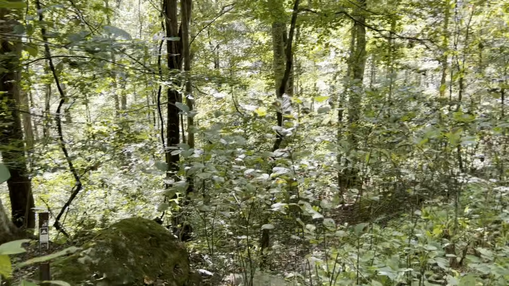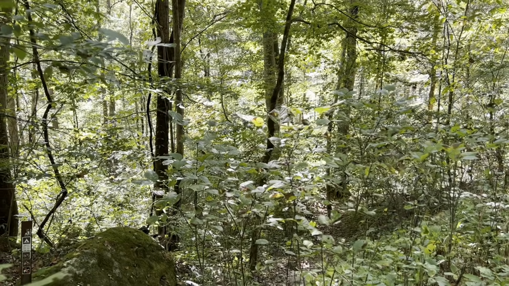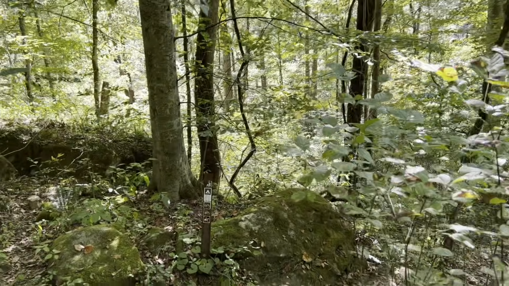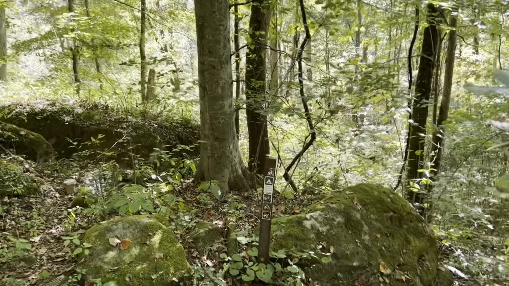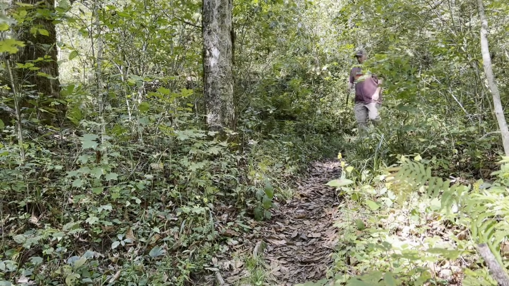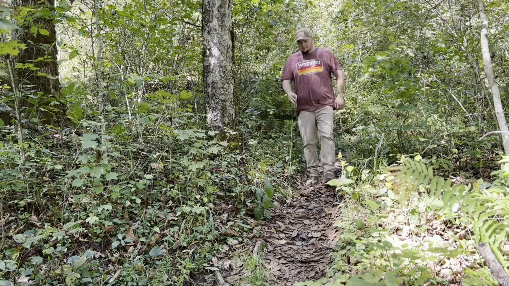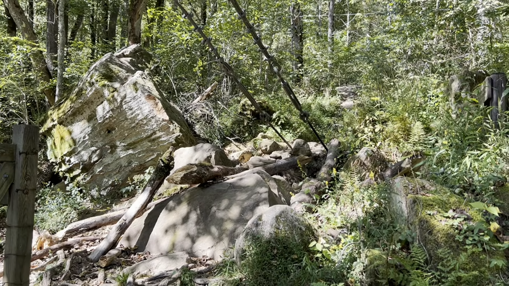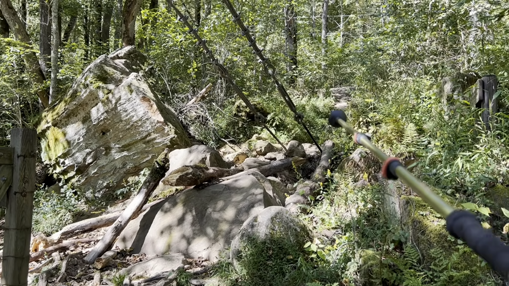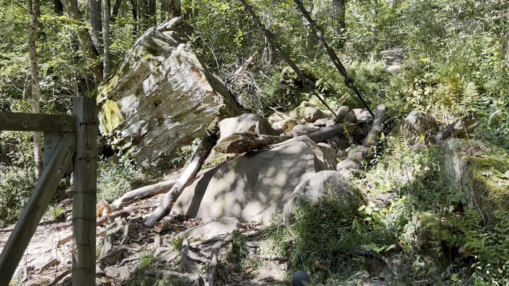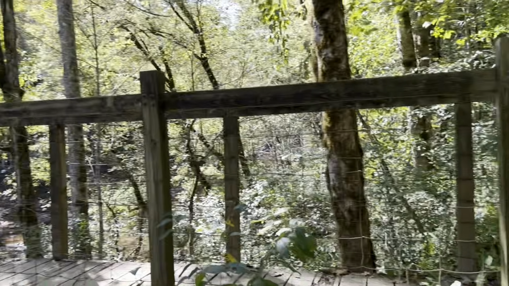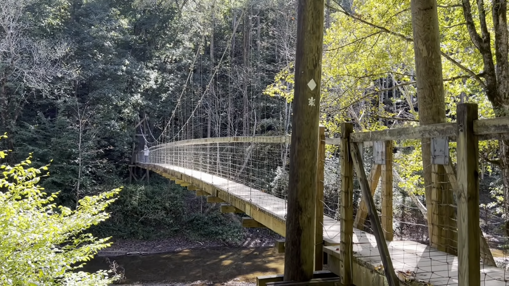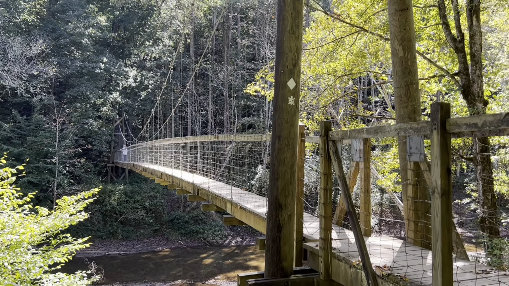If the leaves wasn't on the trees, you could see the suspension bridge from here. But as of right now, you can't. The suspension bridge is probably 100 yards or less from the road down here. And we'll check it out. As you come down from the road, you come down right here above the cables. Just work your way down. Got a couple folks enjoying their walk across the suspension bridge, so I'm going to hang out here a few minutes and let them enjoy their time here.